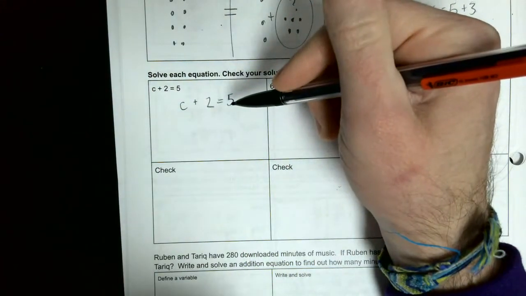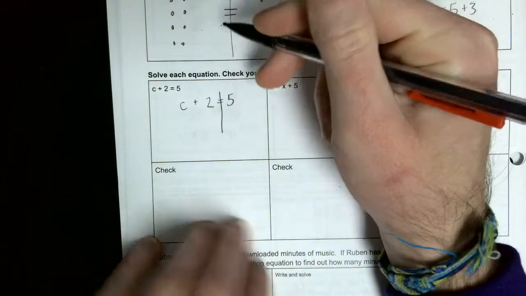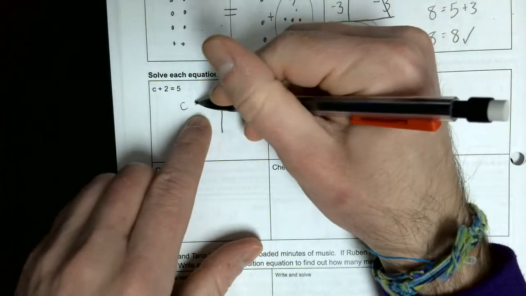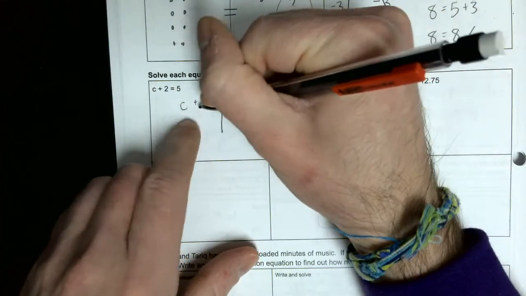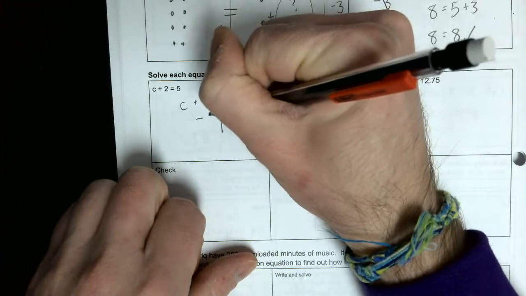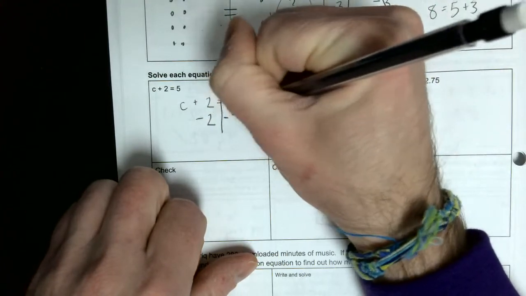So the first step is to write it. I'm going to do my little barrier here, show both sides. I'm going to subtract 2 to get rid of the plus 2. I want to get the c by itself, so I'm going to do the opposite of plus 2, the inverse, which is to subtract 2.